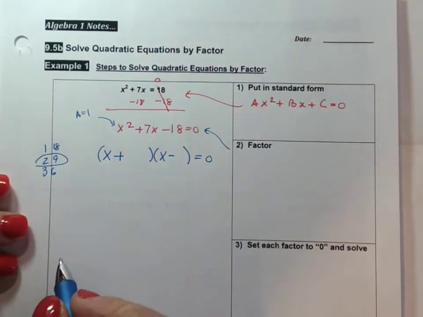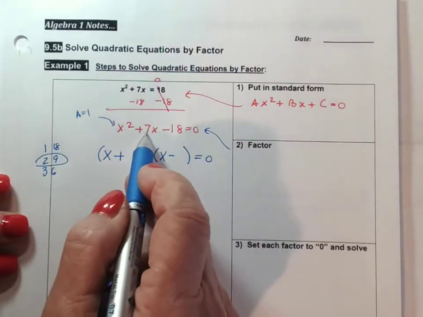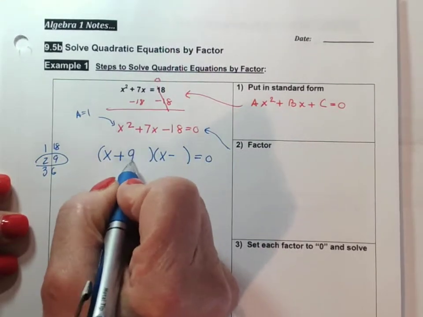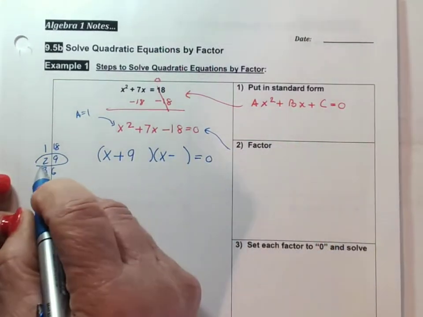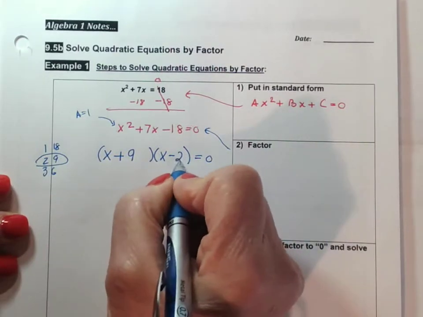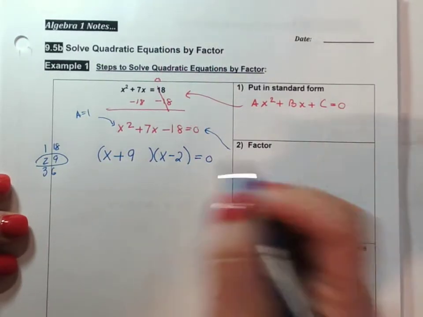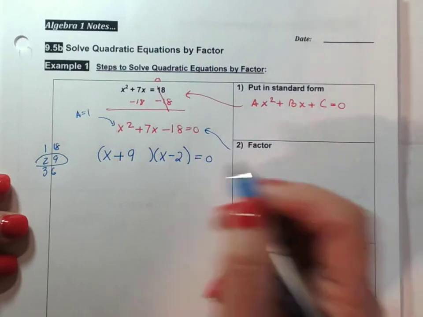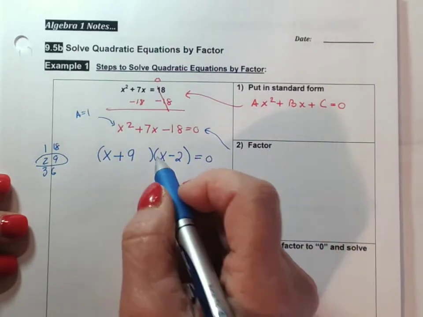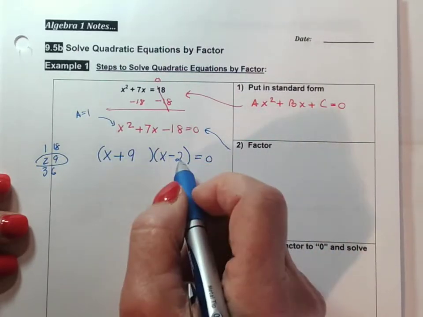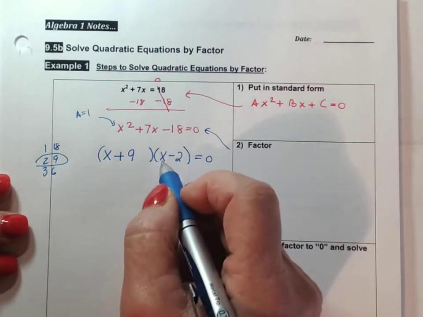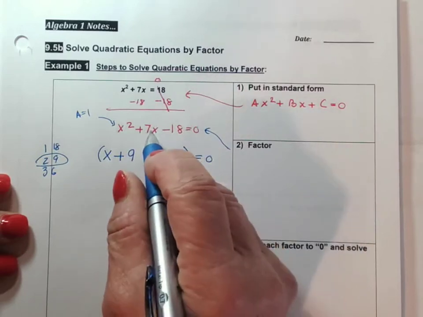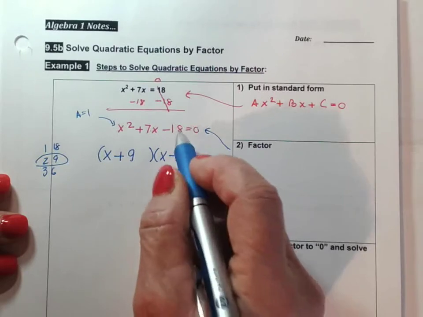Well, 9 and 2, the difference is 7. Since this is positive, we're going to put positive 9 there, negative 2 there. And then just make sure you have it right. Always mentally multiply. x times x, x squared, negative 2x plus 9x is 7x. That matches. 9 times negative 2 is negative 18.